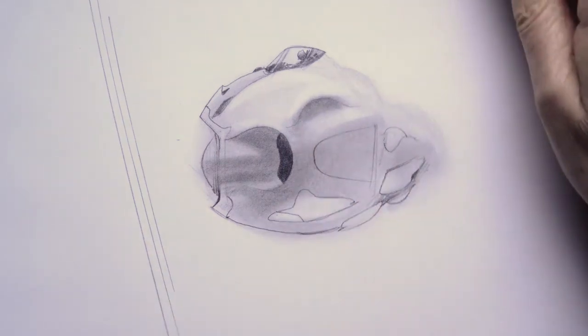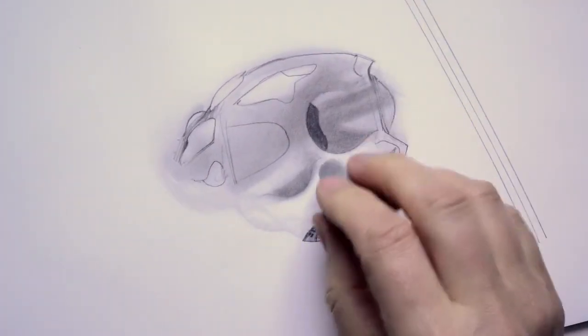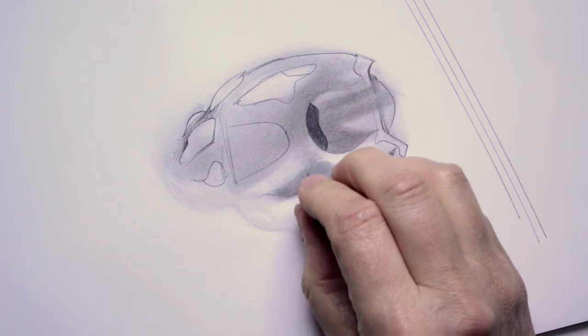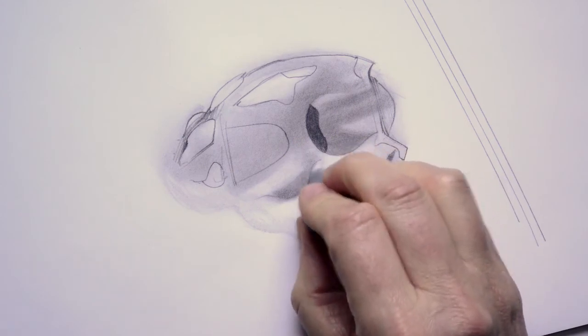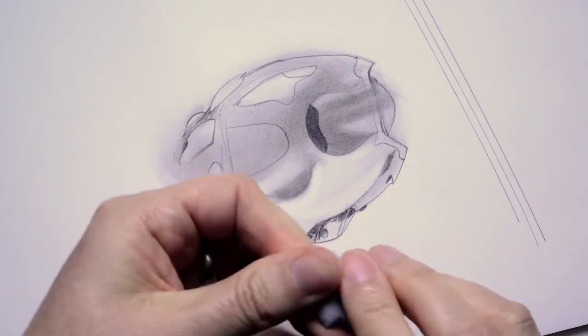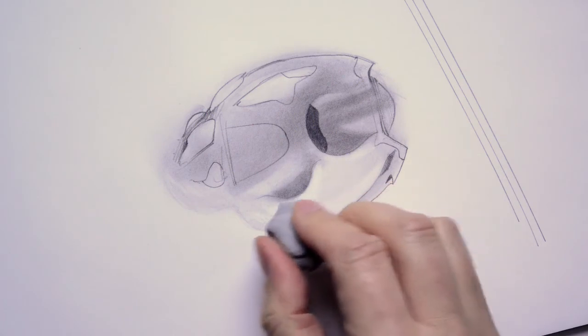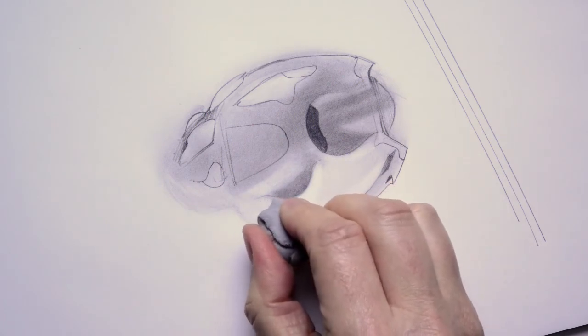What I want to do is I want to spin this over, just like I did with the pencil, and I want to attack it from the other side, right? Because I can work right up to the edge, especially if I put a nice little sharp edge on this kneaded eraser, and then I can come right up to it and pick off those values, right?